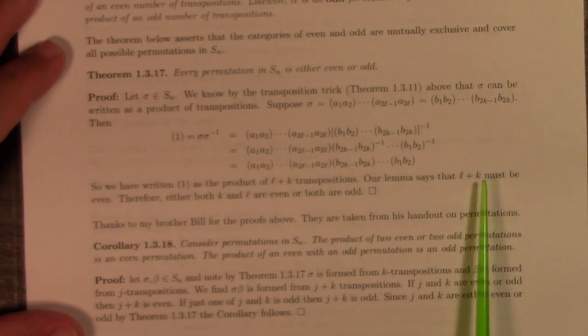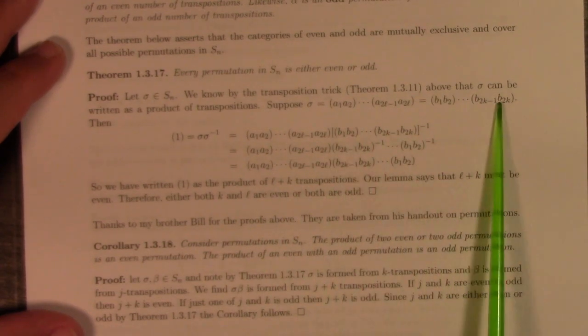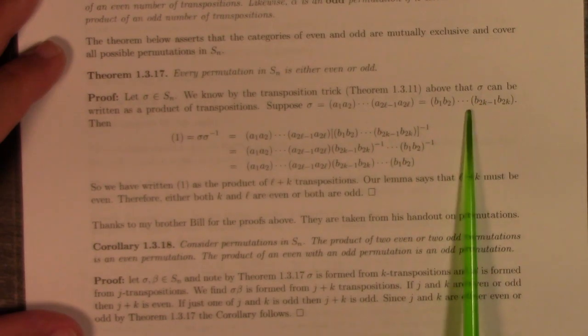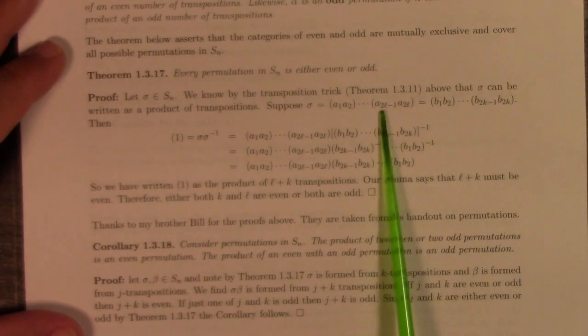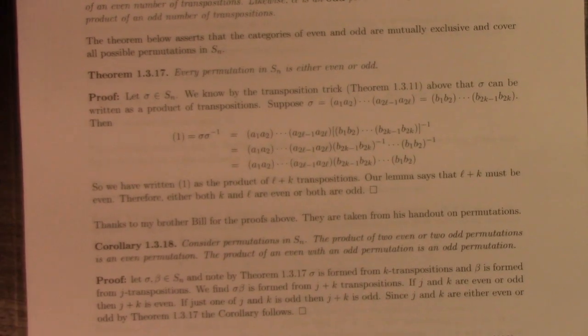So what's that say? It says either both L and K are even, or they're both odd, right? We can't have L even and K odd, because then L plus K would be odd, or vice versa, right? So that means that if that's an even decomposition, then that's an even decomposition. If that's an odd decomposition, then that's an odd decomposition. So it makes sense to say that a permutation is even or odd, which is pretty neat.